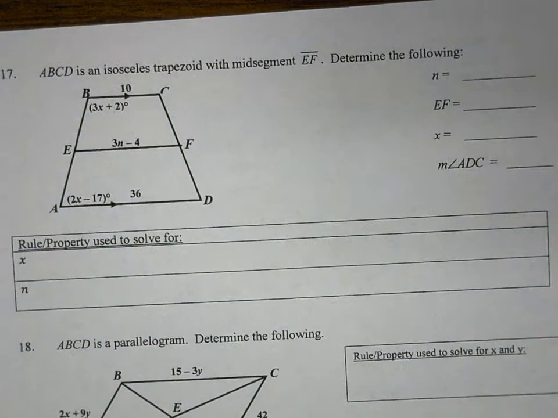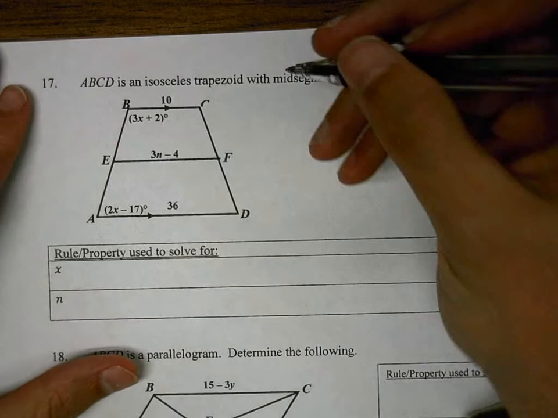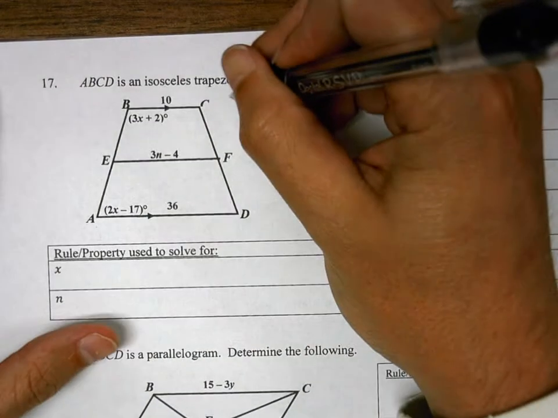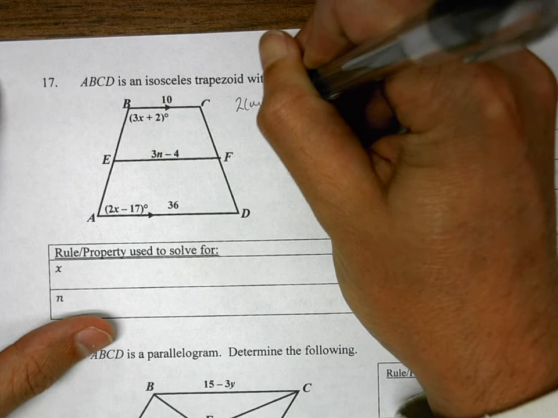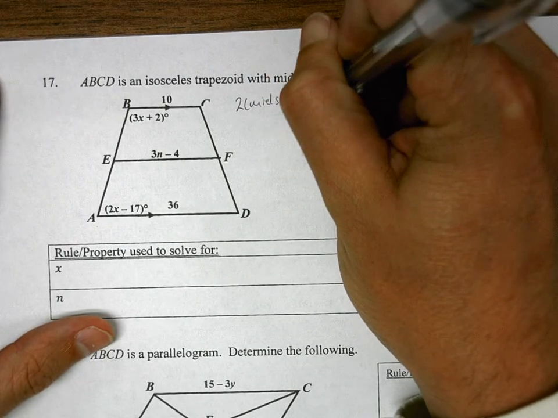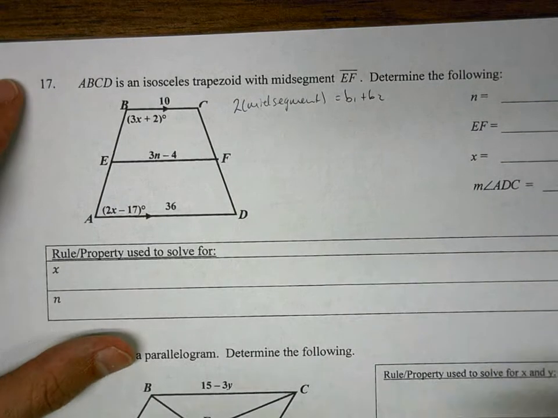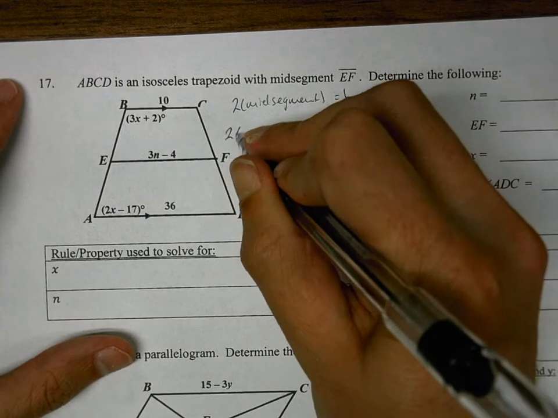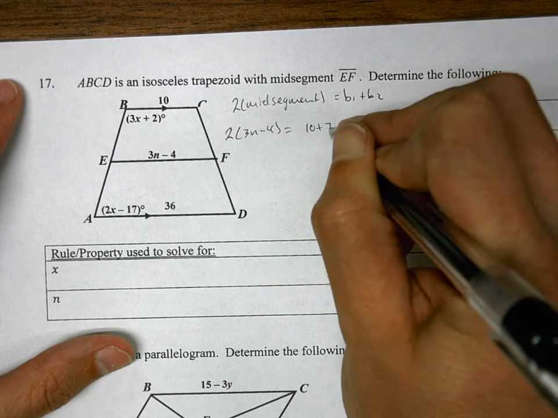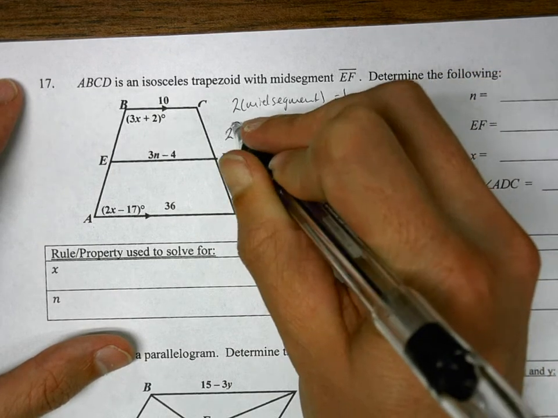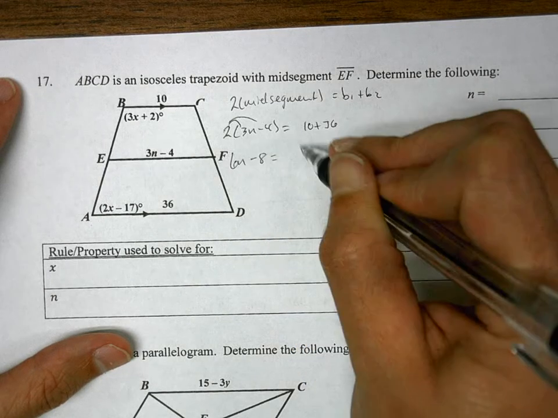For 17, we have an isosceles trapezoid. So we got to remember the midpoint formula here. Midpoint formula is 2 times the midsegment is equal to base 1 plus base 2. So this is 2 times 3n minus 4 is equal to 10 plus 36. Distribute the 2 to get 6n minus 8 is equal to 46.